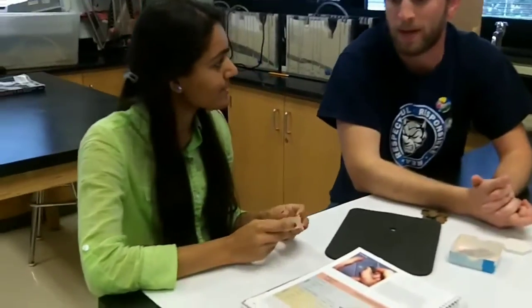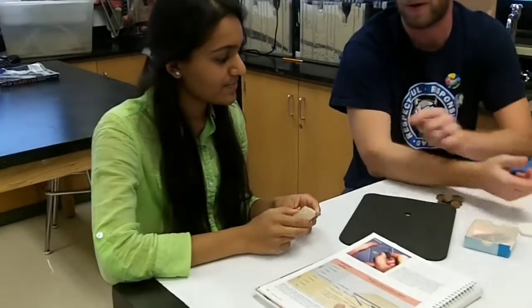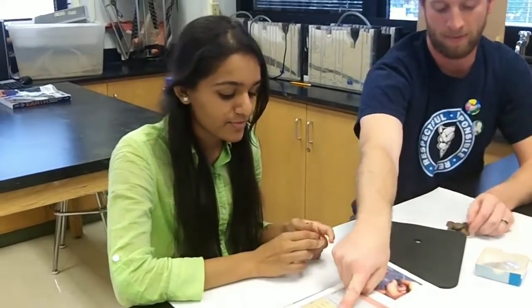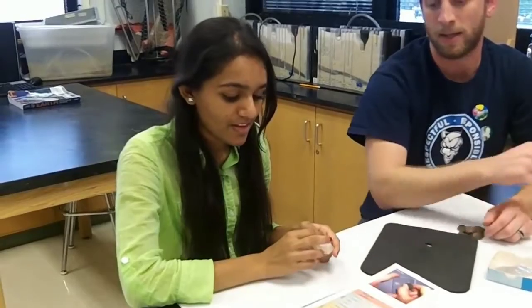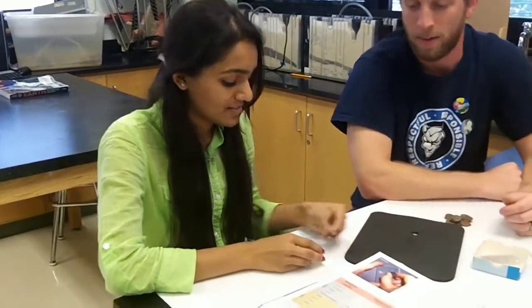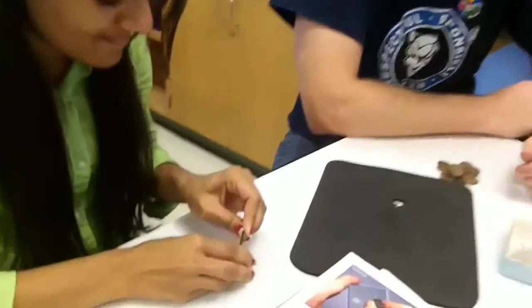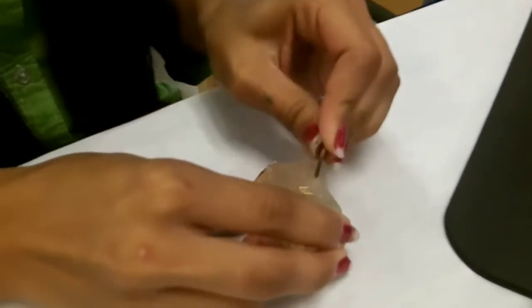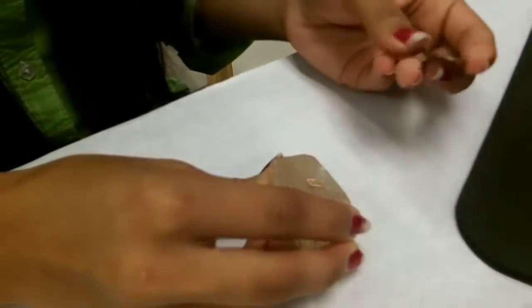That's harder. Okay, so the mineral's harder than your fingernail. So I know it's greater than 2.5. What should I use next on the list? Penny. Good. So take a penny. It's a little bit powder. Okay, so a little bit powder.